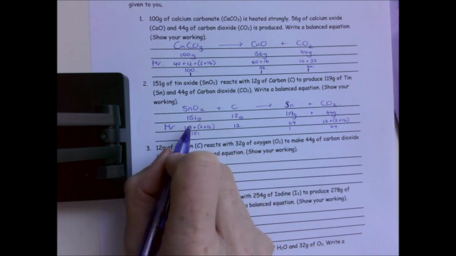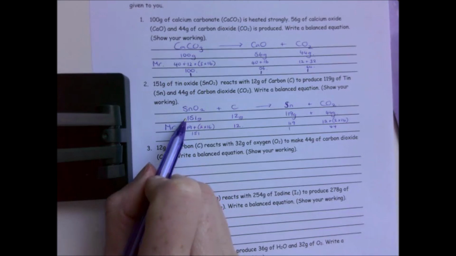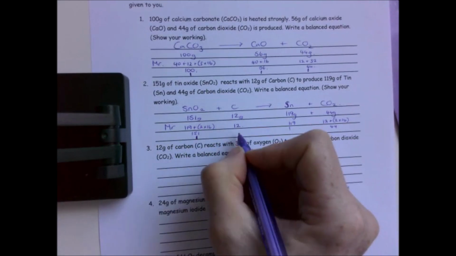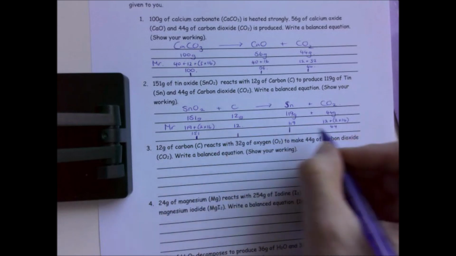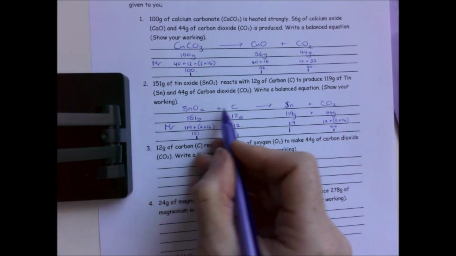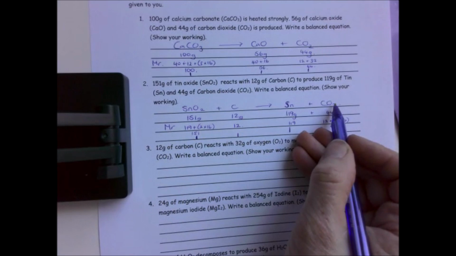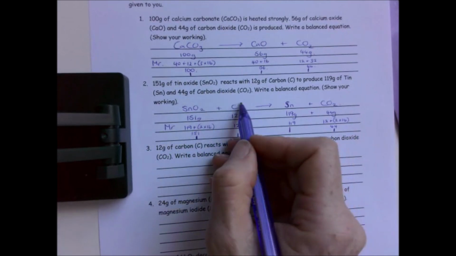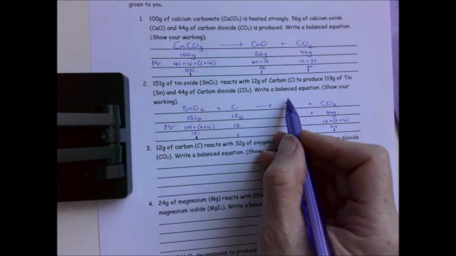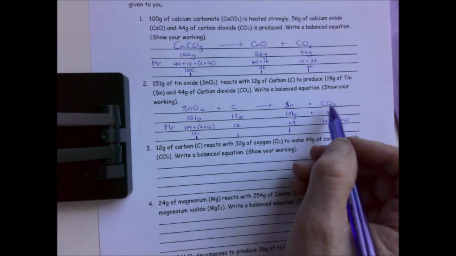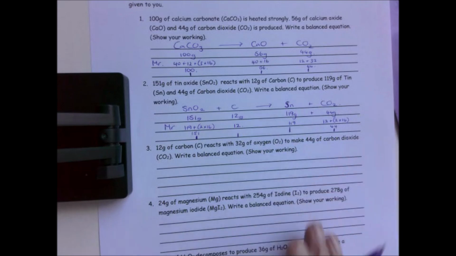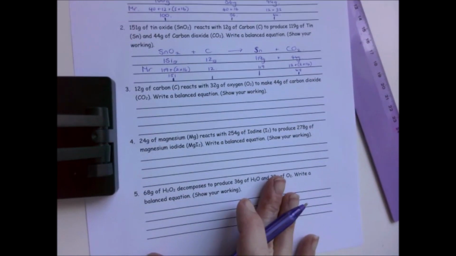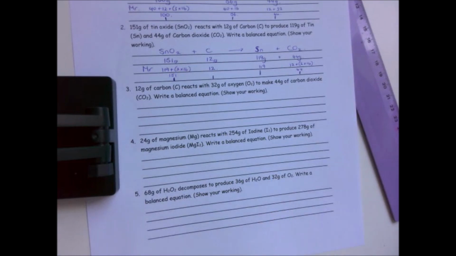Okay, so again, if I do the mass that I've been given divided by my MR, it will give me 1, 1, 1, 1. So again, this equation is now balanced. So I've got 1 mole of tin oxide reacting with 1 mole of carbon. That gives me 1 mole of tin and 1 mole of carbon dioxide. Okay, right, so pause and have a go at these two. And then I'll go through them.